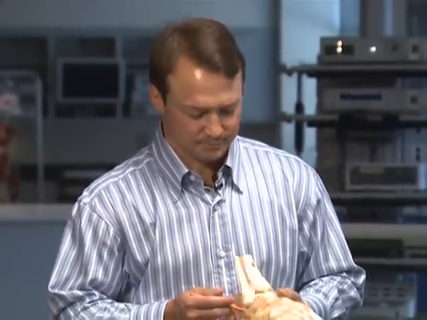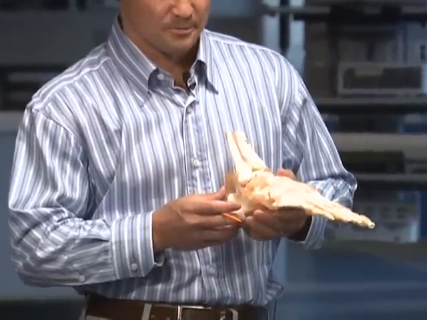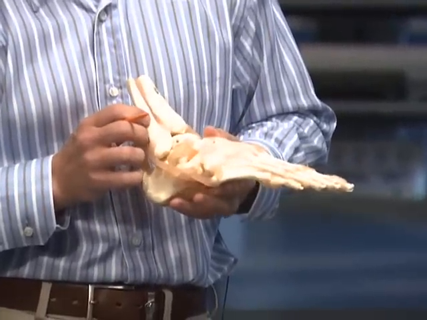Ankle sprains come in all flavors. There's mild, moderate, and severe sprains. Let me go through some basic anatomy so that we can understand some of the terms we're talking about. I'll show you the ankle model and the ligaments on the outside of the ankle.